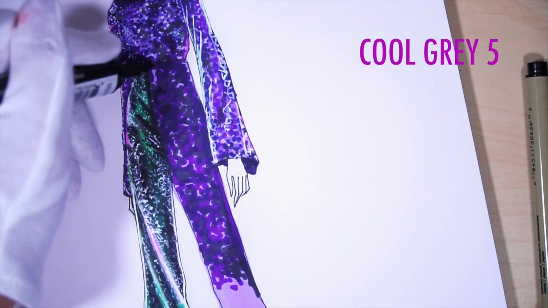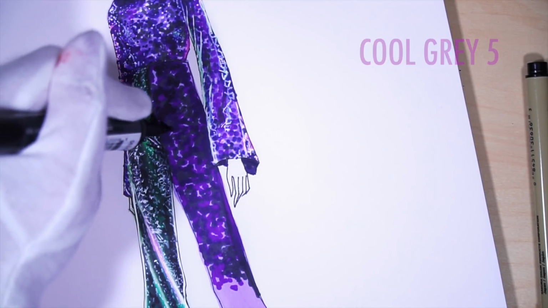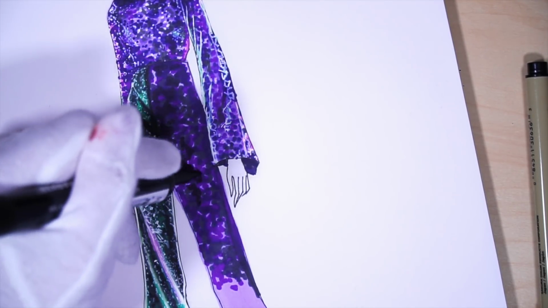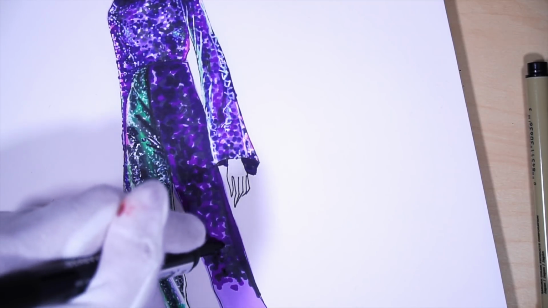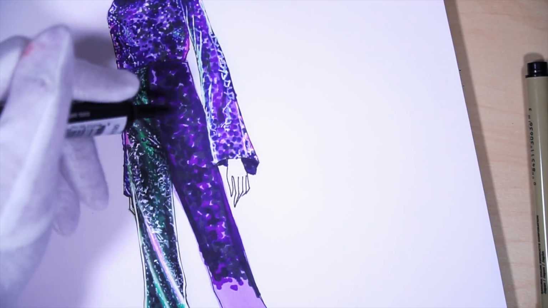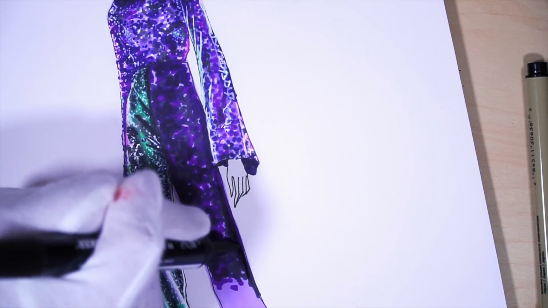Next, I'm using cool gray 5, so even less area than I colored with slate. But you can see the texture right now is just there.